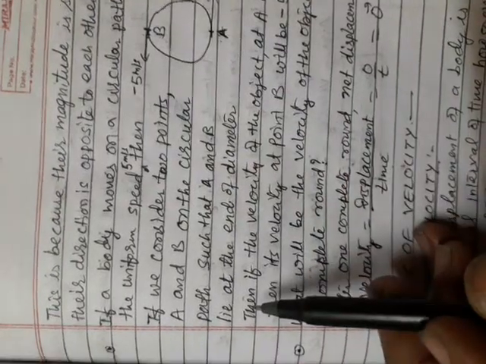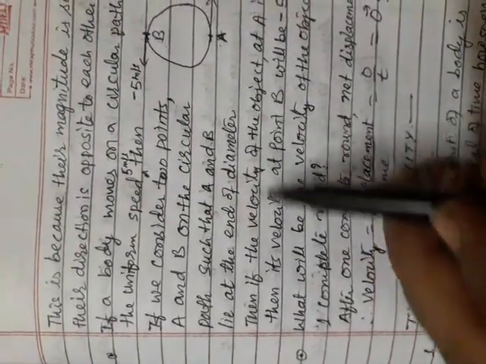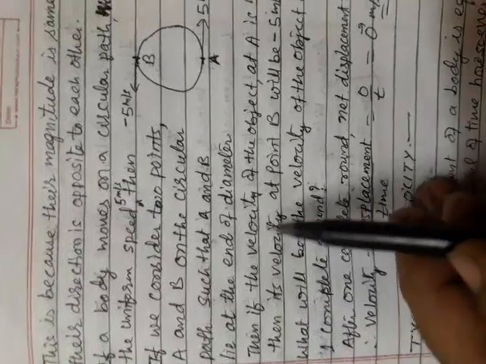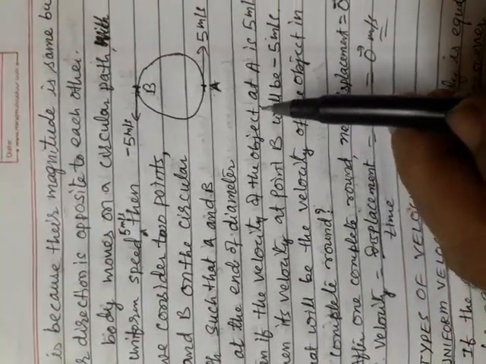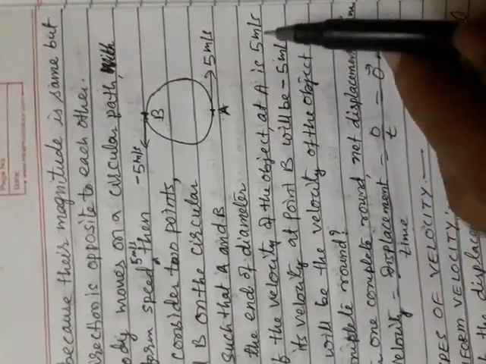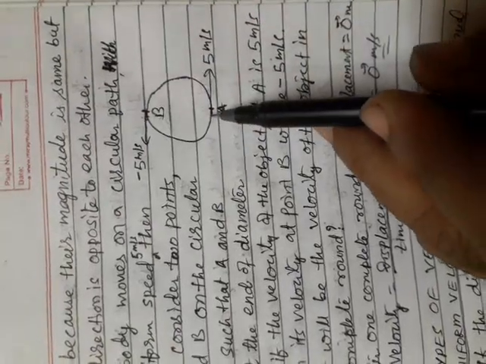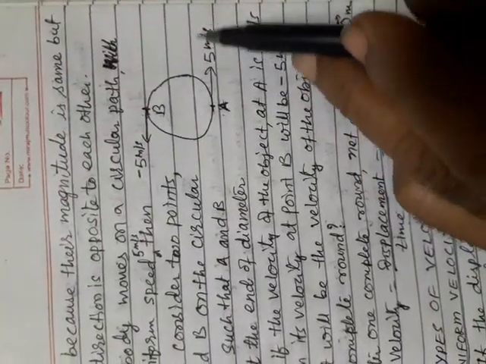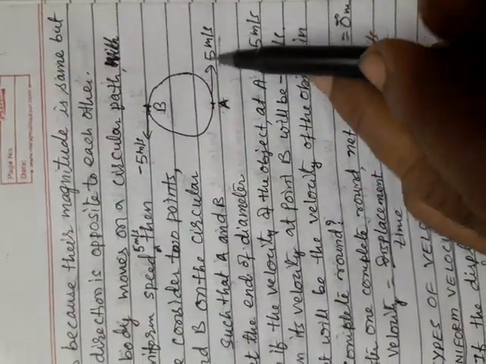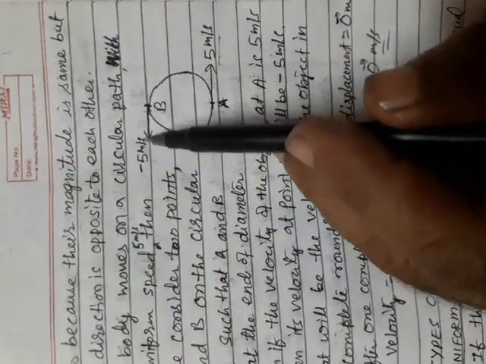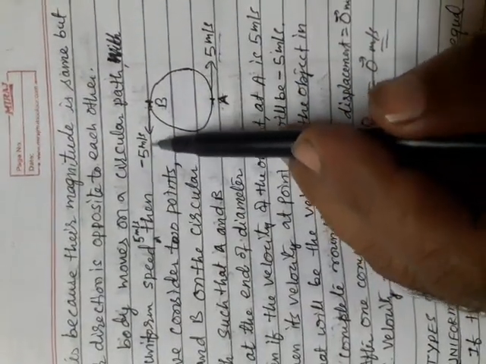If the velocity of the object at point A is 5 meter per second, then its velocity at point B is minus 5 meter per second.